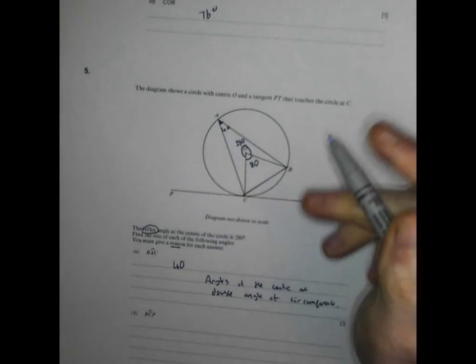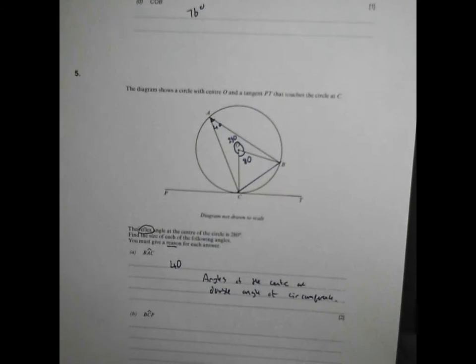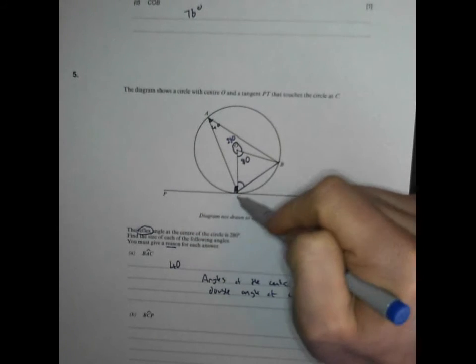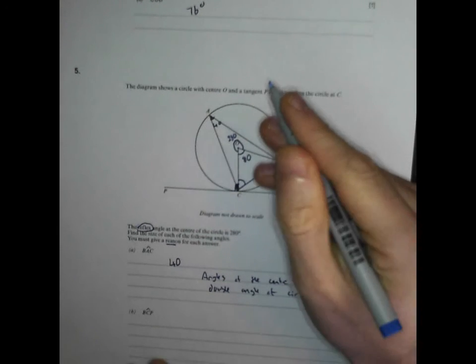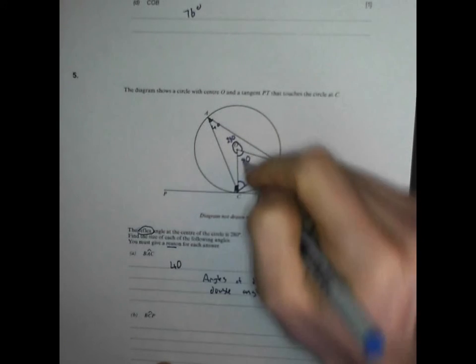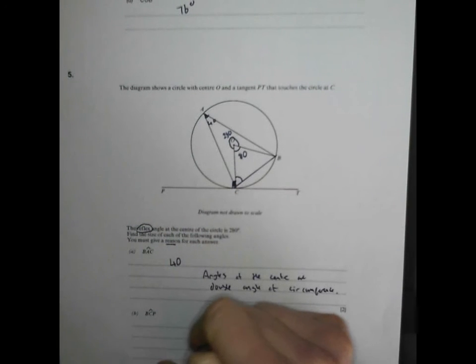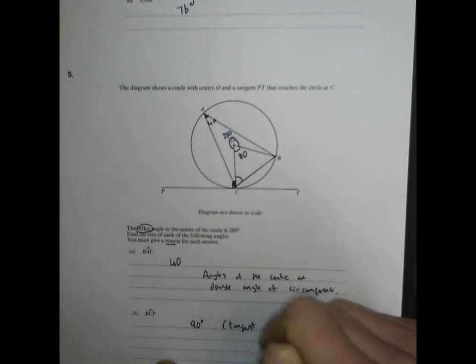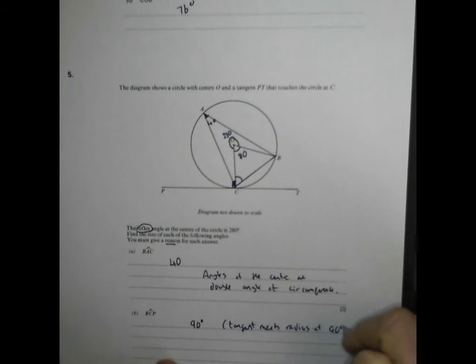Now, the key to this is to realise that that angle is split up into two angles. That angle and that angle. And the first part of that angle is 90 degrees because it's a tangent meeting a radius. So we have here, I'm going to put a 90 degrees there, and I'm going to explain it. Tangent meets radius at 90 degrees. So that's that bit.